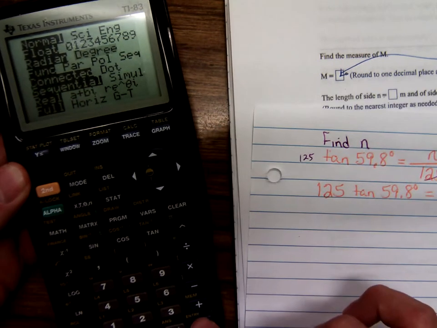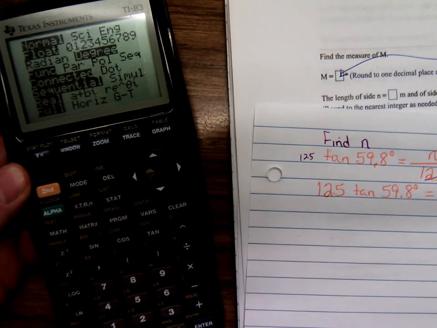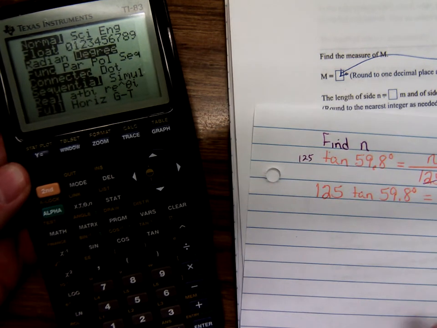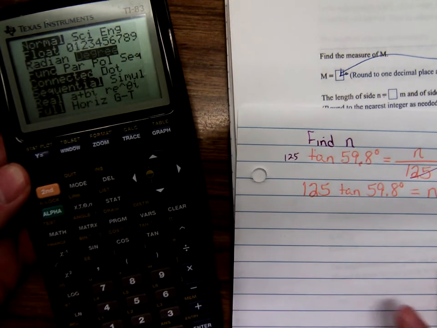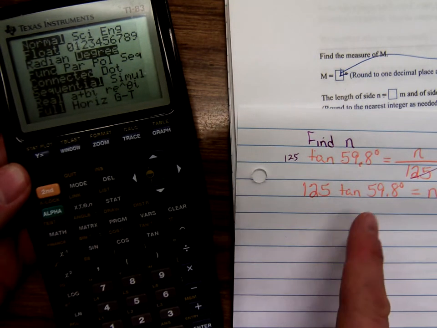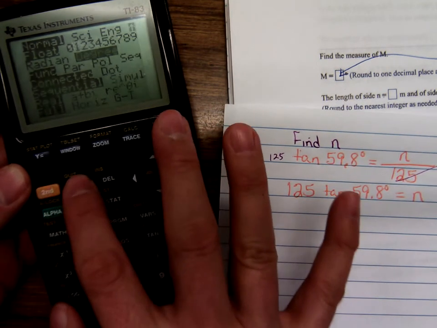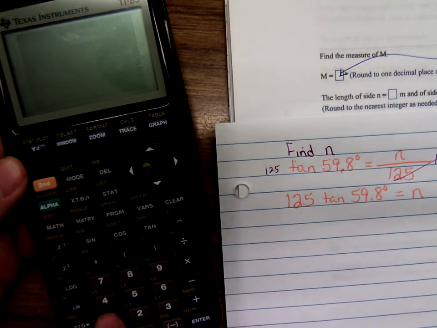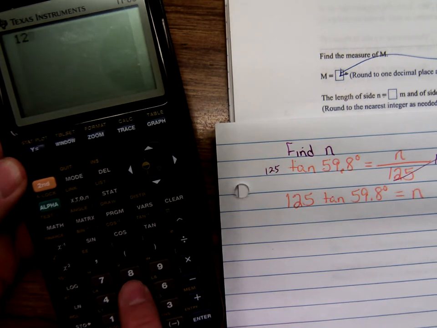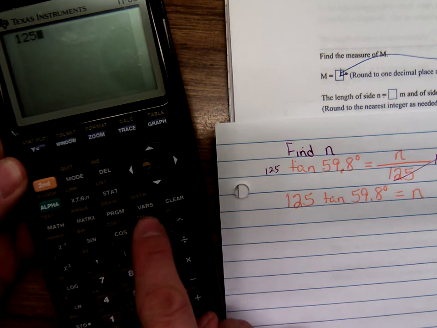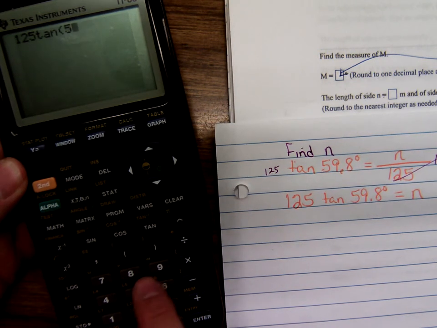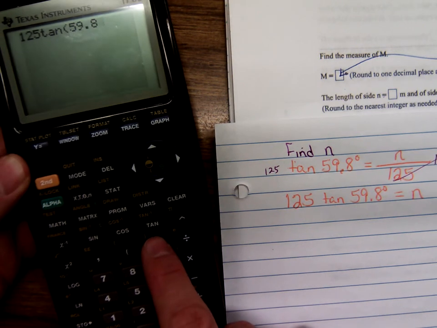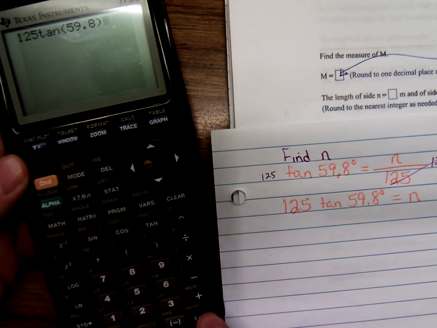And if you're thinking, well, I don't know what a radian measure is, that's okay. We haven't defined them yet. We'll get to that eventually. But you do need to make sure you have it in degree mode. Say quit, and I know there's a bit of a glare. 125 tangent 59.8, close the parentheses, enter.